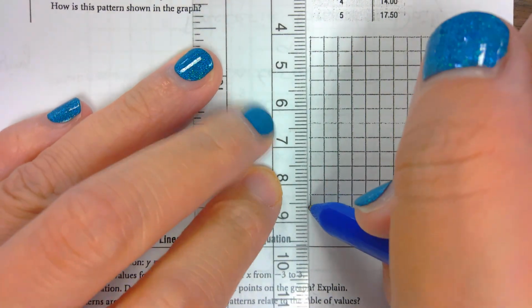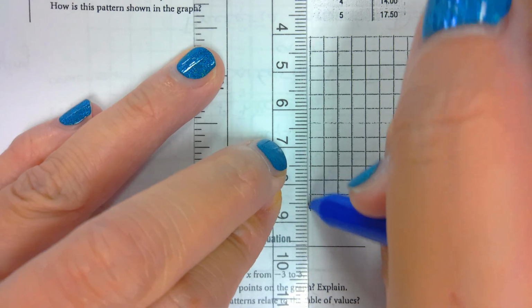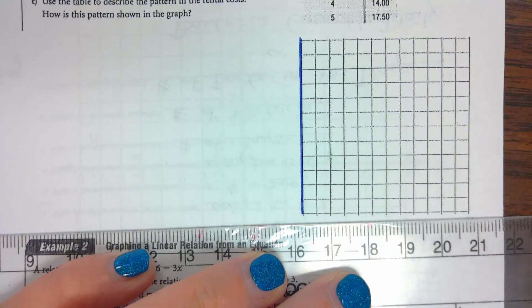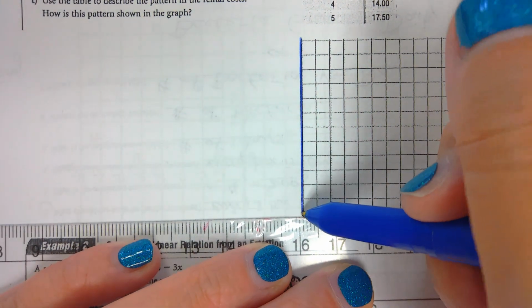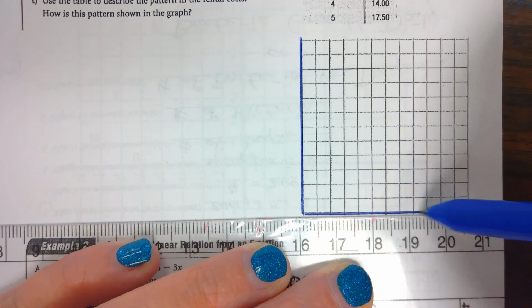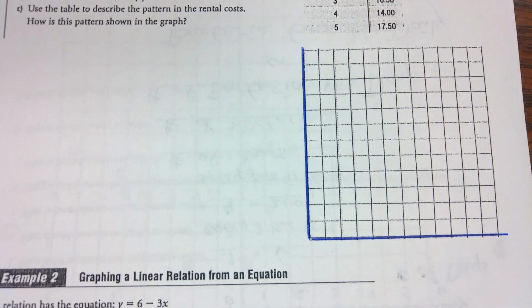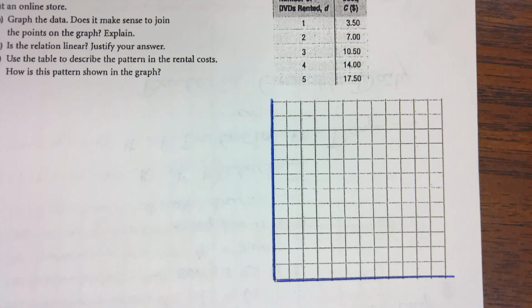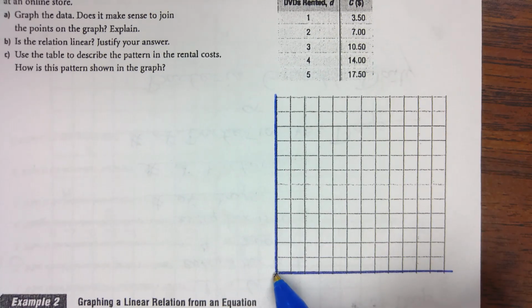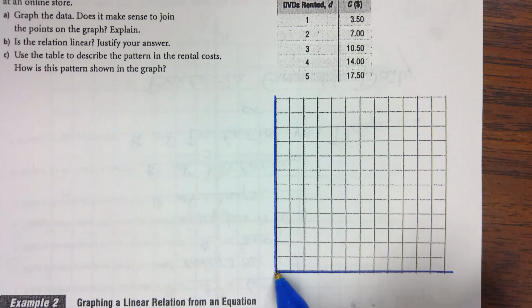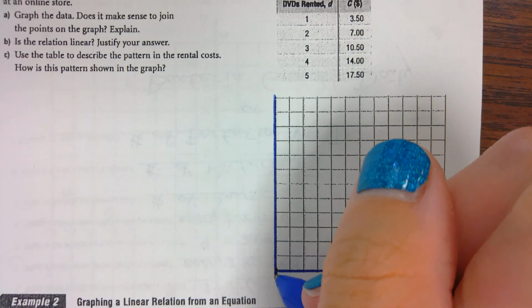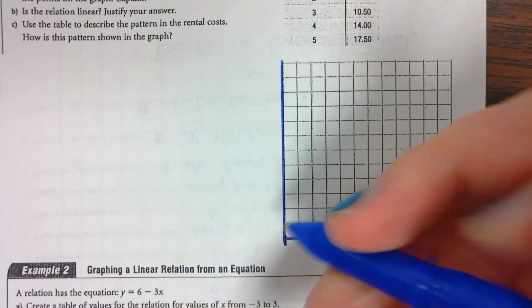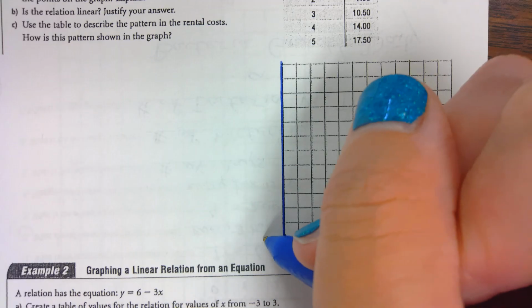Right, I don't have negatives. Can I rent -5 DVDs? I don't think so. Okay. Can my cost be negative? So if they watch the DVD, I pay them back. Okay. So what is this number right here in the corner? 0, 0, right. So even though looking at my table, I start at 1, I never start at 1 here. It's always starting at 0, 0.